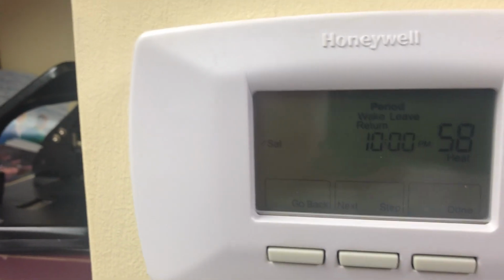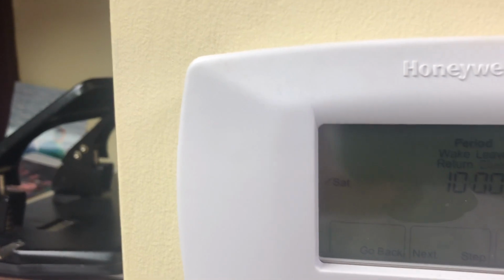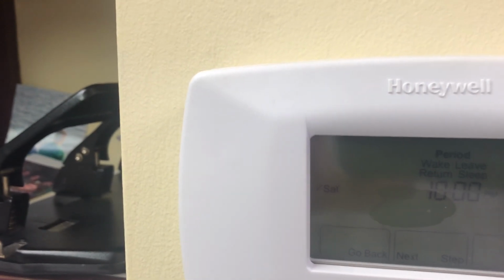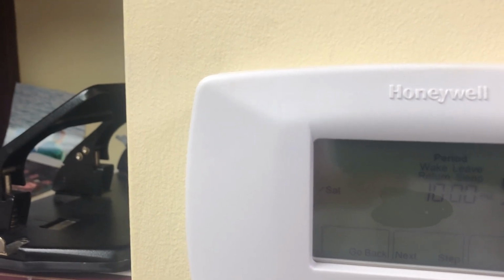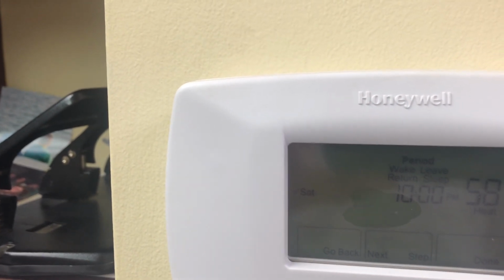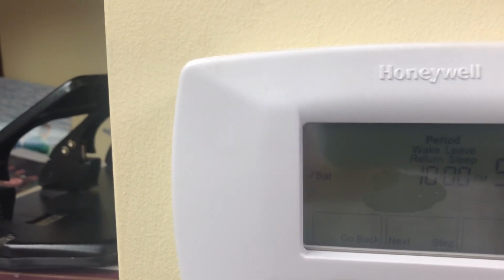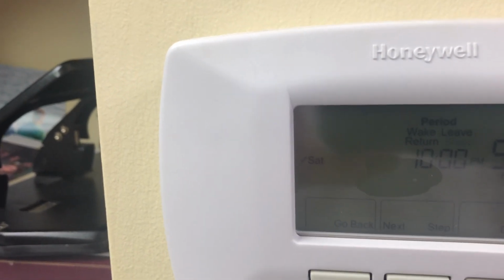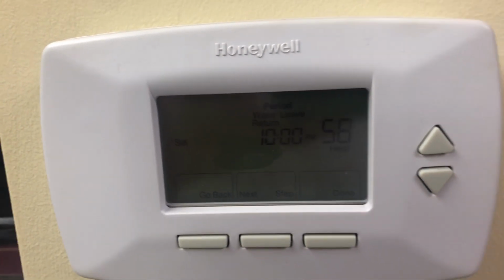The auditorium really doesn't need to be 71. It can be like 72 or 73. The other classrooms throughout the building can be 71. But 71 is a little cool for the auditorium, so we can put that at 73. So that is how to use the thermostats.